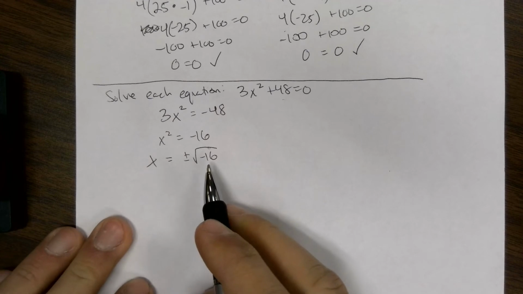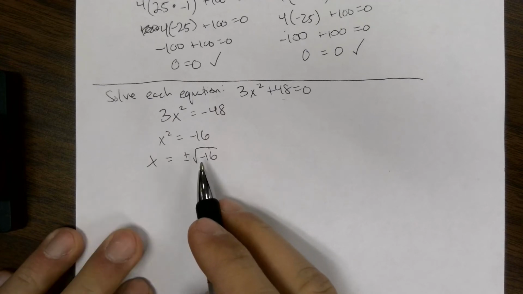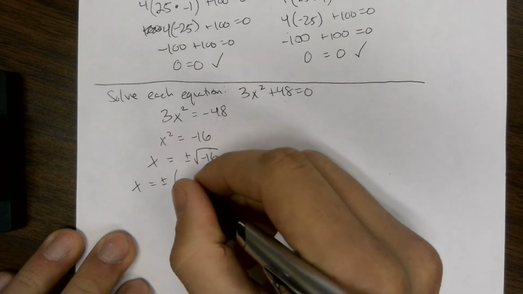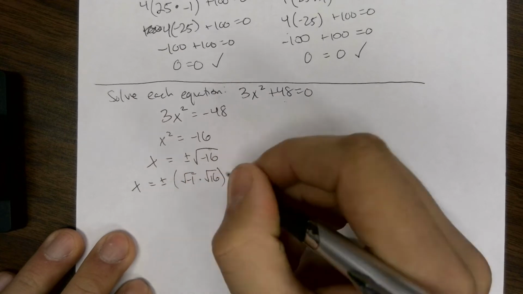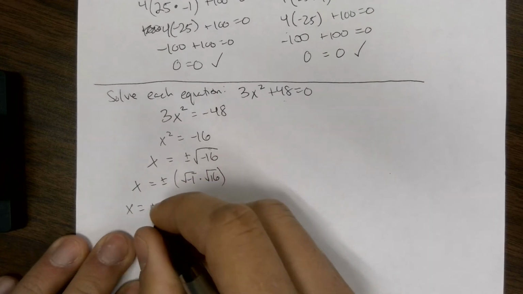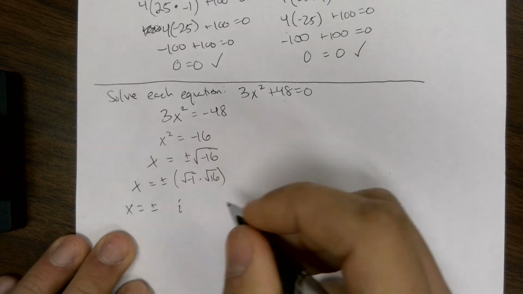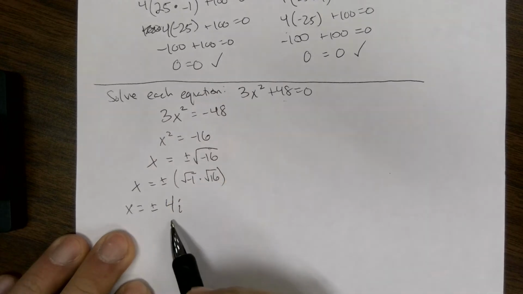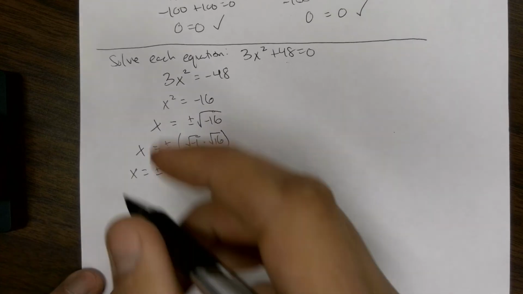And then I'm going to simplify this, so if you can see it, this becomes 4i. Okay, so it becomes 4i, so it's going to be the square root of negative 1 times the square root of 16. X equals plus or minus the square root of negative 1 becomes i, and the square root of 16 is 4. So it becomes plus or minus 4i.